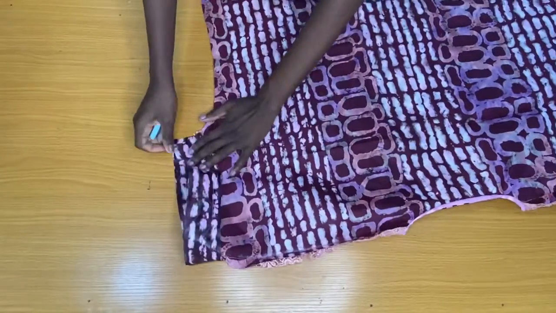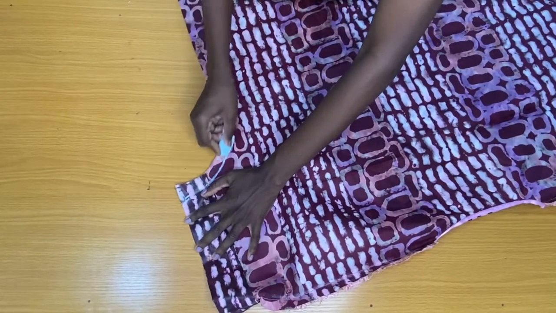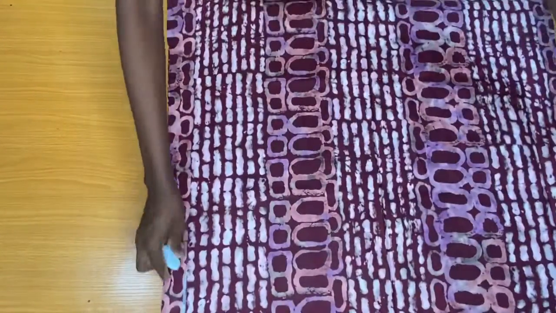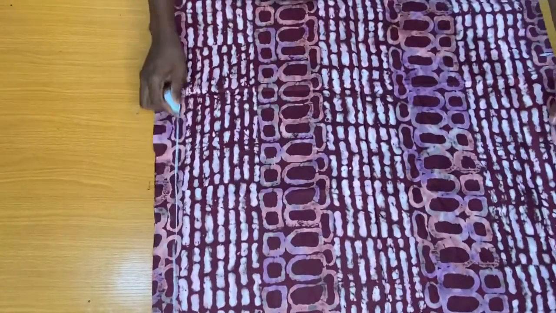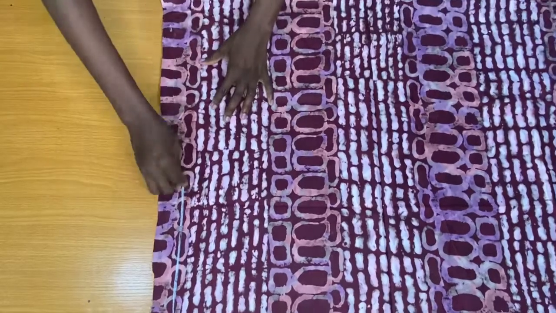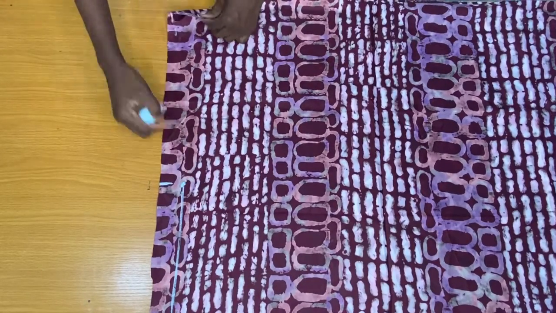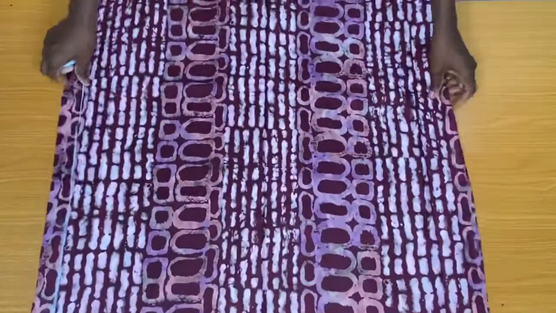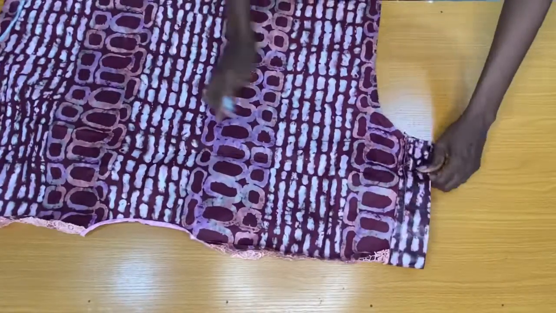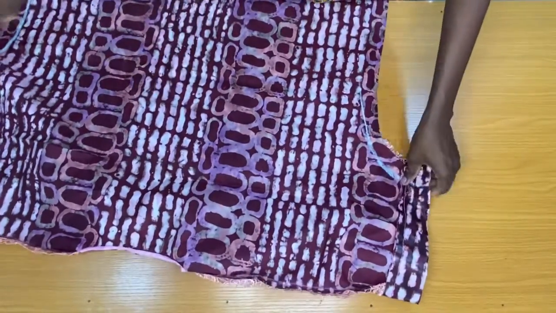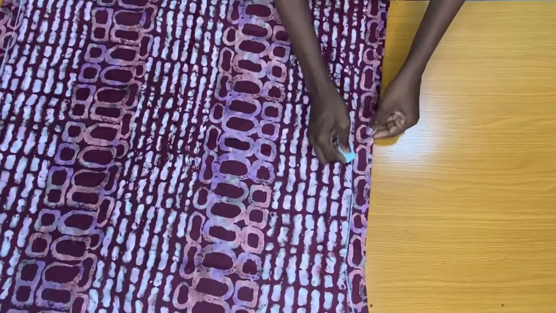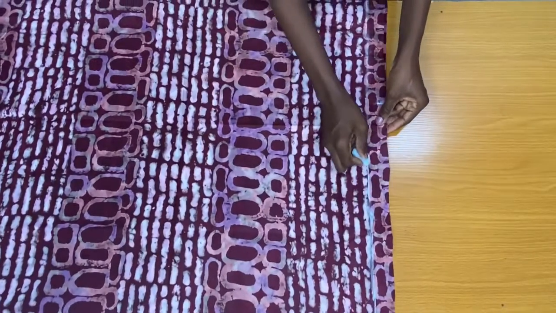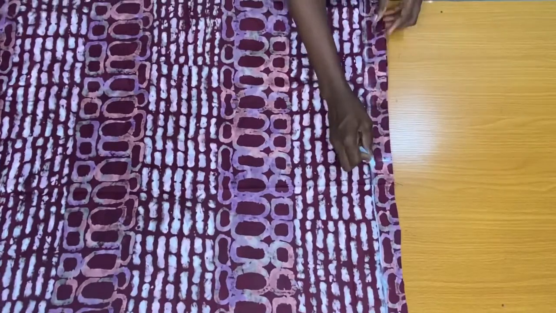Now, from the sleeve opening on the side, I'll be taking this to my sewing machine to make a straight stitch by 1 inch. And when I got to this point, I stopped stitching, and this opening is for the slit opening. Now, on the other side of the dress, I would also stitch this side by 1 inch. And when I got to this point, I ended the stitching.